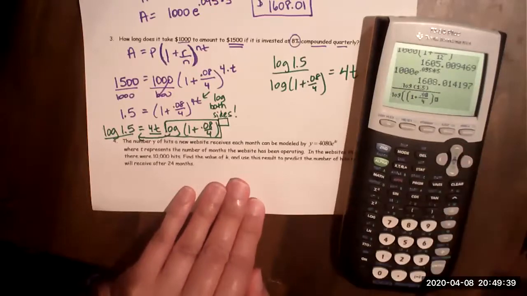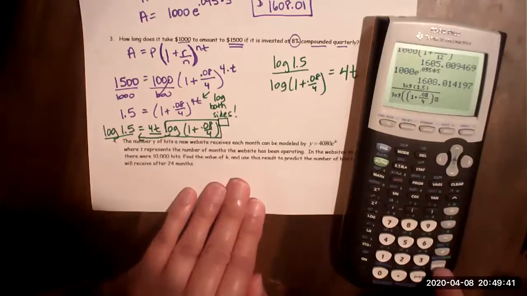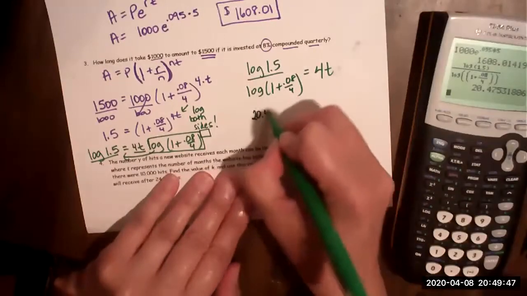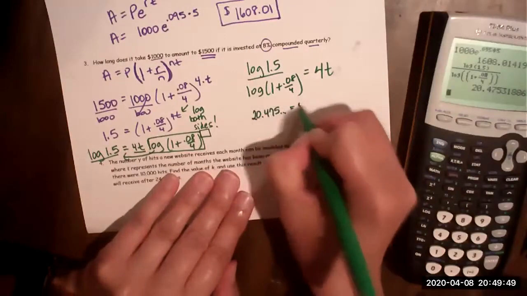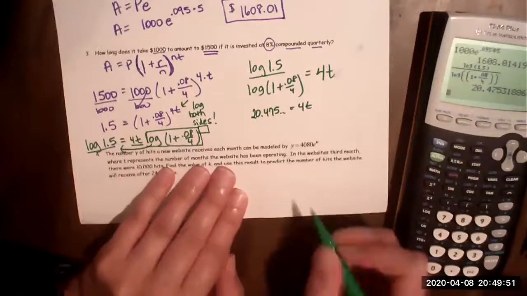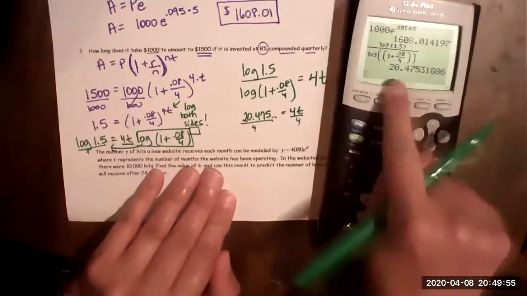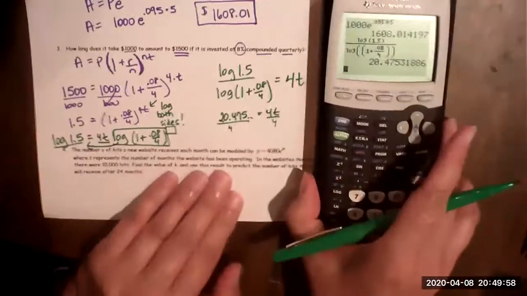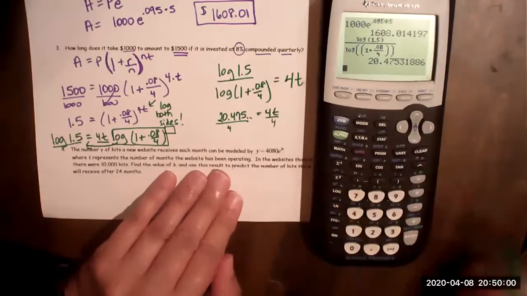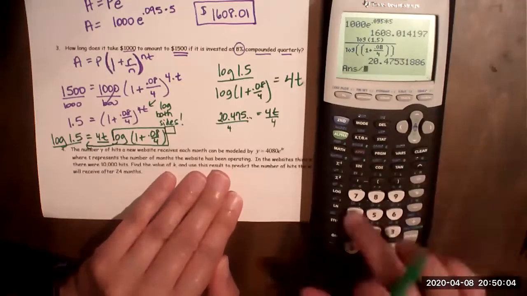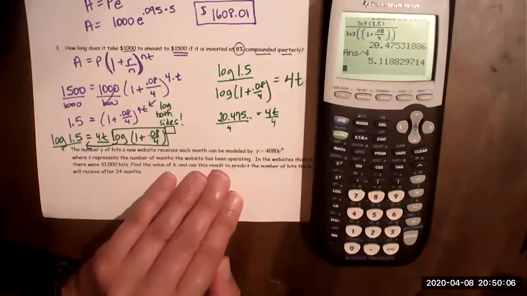You can do all that. I may have put in extra parentheses, we'll see. So I get this number, 20.475 equals 4t. So now you can see in order to solve this problem, I just need to divide that number by 4. Leave that whole decimal up on your screen. Don't do 20.475. Leave the whole thing on there and just hit divided by 4. That way it's not rounded until right now.